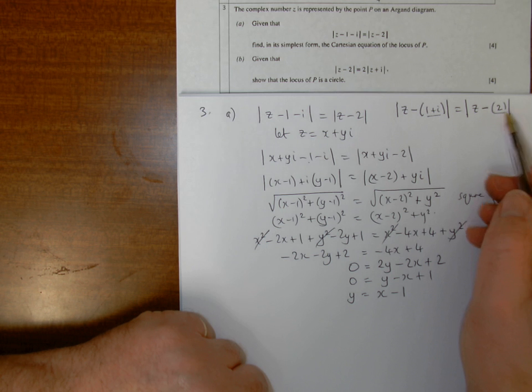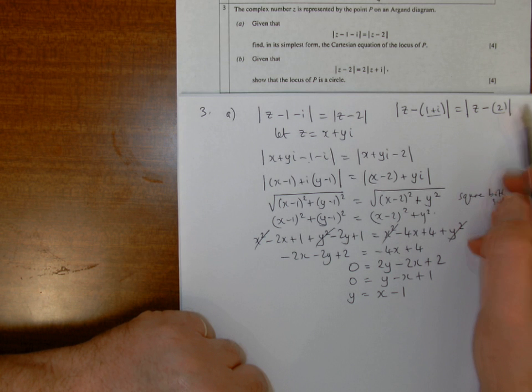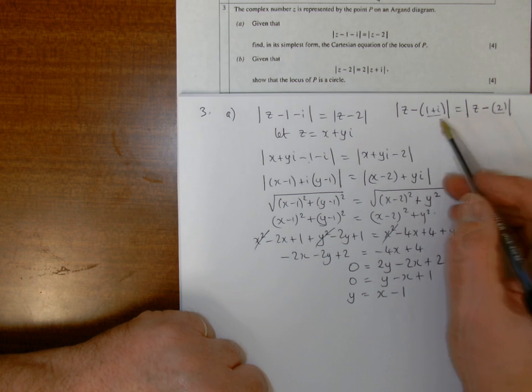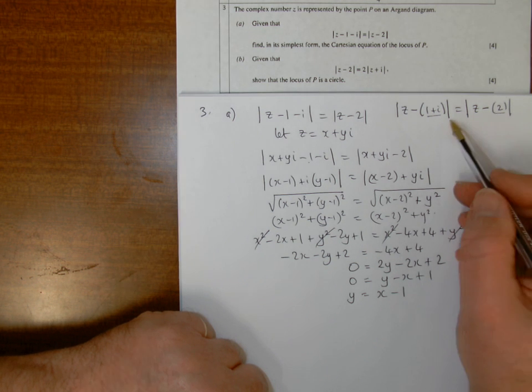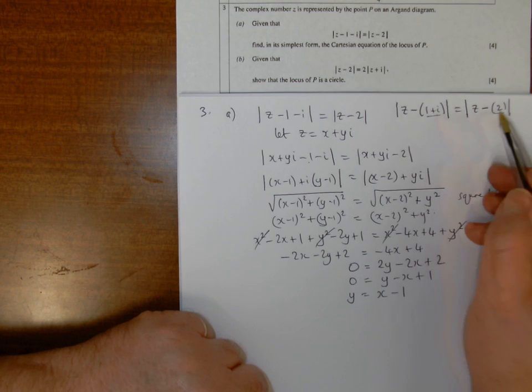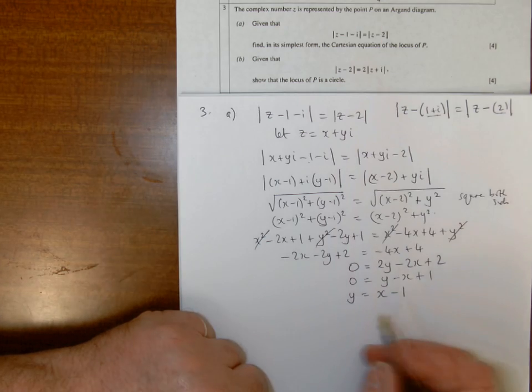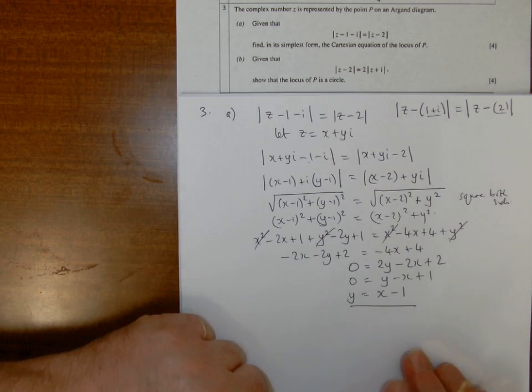If I was constructing the locus of points which were the same distance from 2 points, I would construct the perpendicular bisector of the line joining those 2 points. But the question is just asking me for the Cartesian equation, which is there.